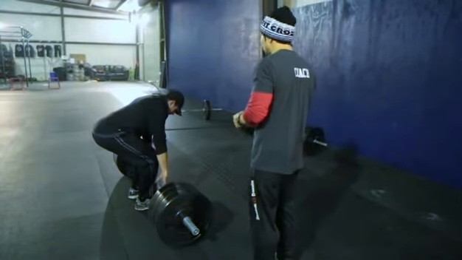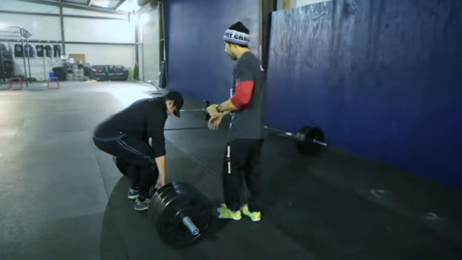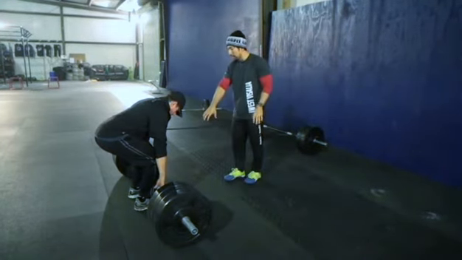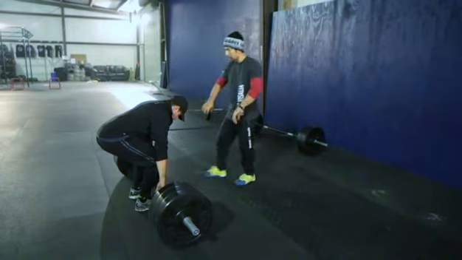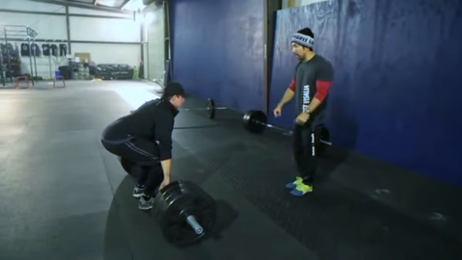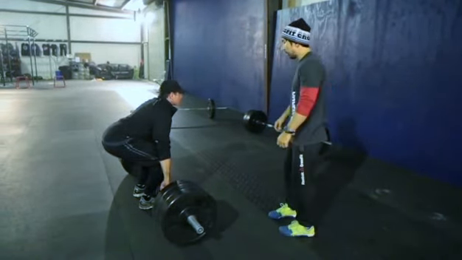Good. Then let your knees come forward. Let your knees come forward. And just go ahead and go both overhand. There we go. You can get more torque on the bar like that. Okay. So then there, yep.